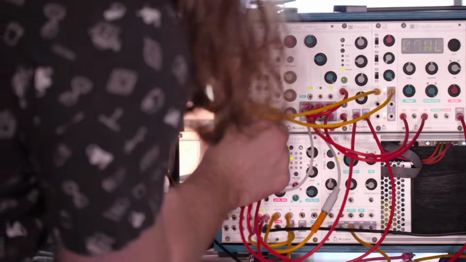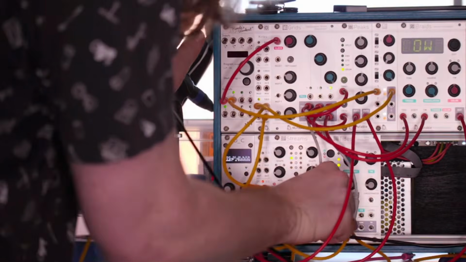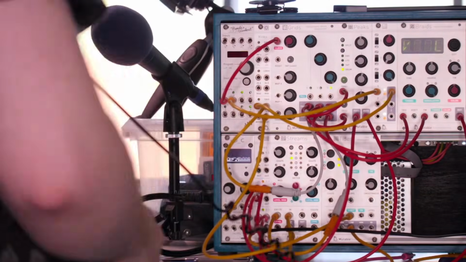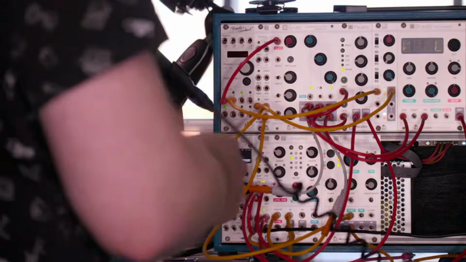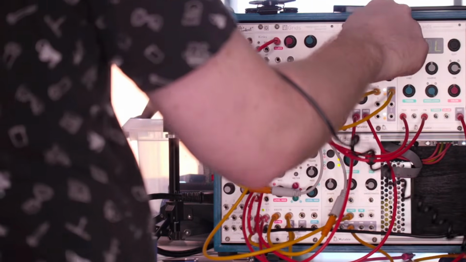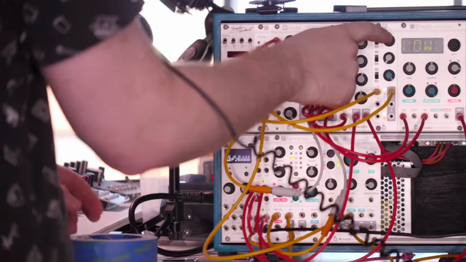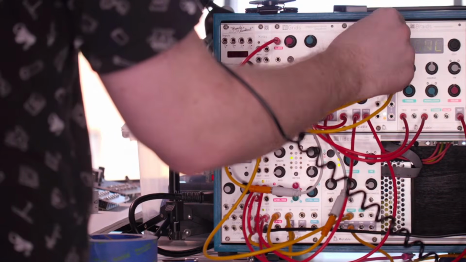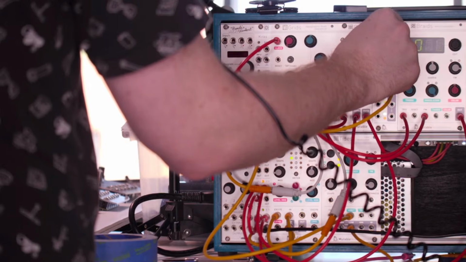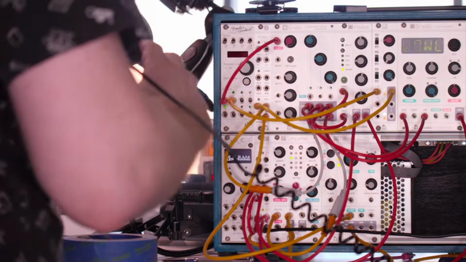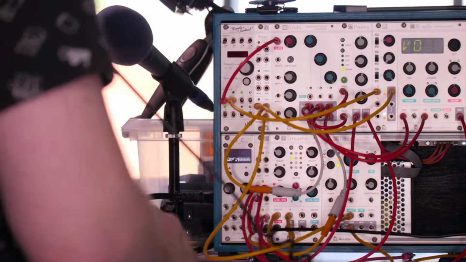And then we can send that out to the V/oct of our Tides. And then if we use this first red knob, we can lower which notes the bass is doing.